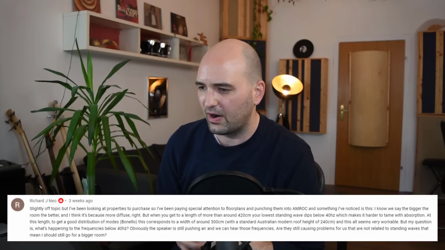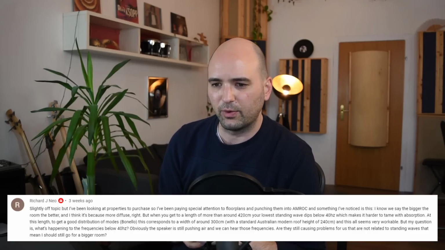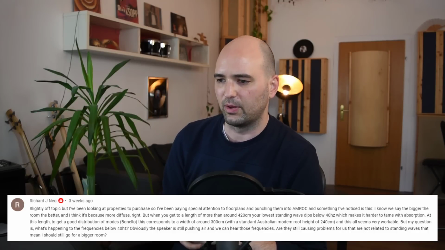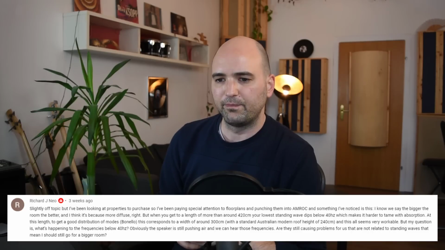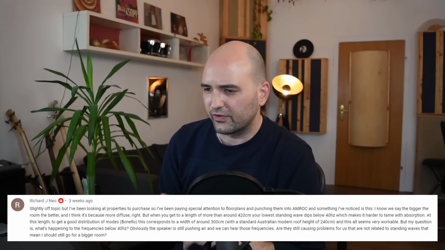This all seems very workable. But my question is, what's happening to the frequencies below 40 hertz? Obviously, the speaker is still pushing air and we can hear those frequencies. Are they still causing problems for us that are not related to standing waves, that mean I should still go for a bigger room? So, first of all, there's a slight misconception in there.